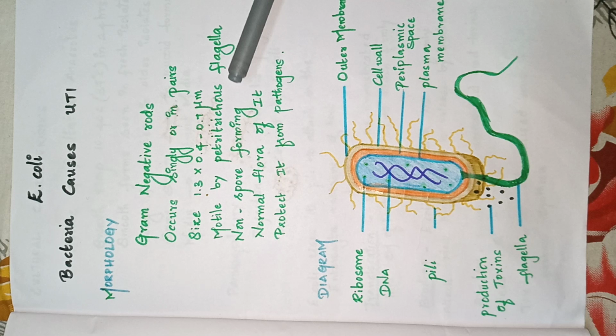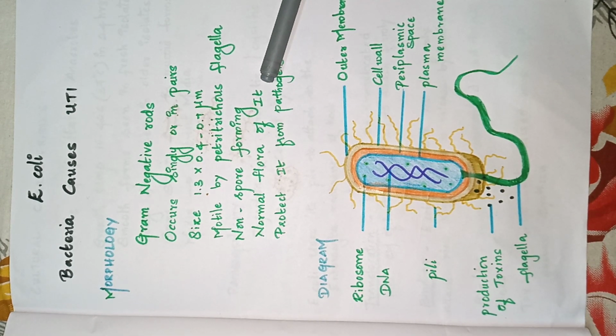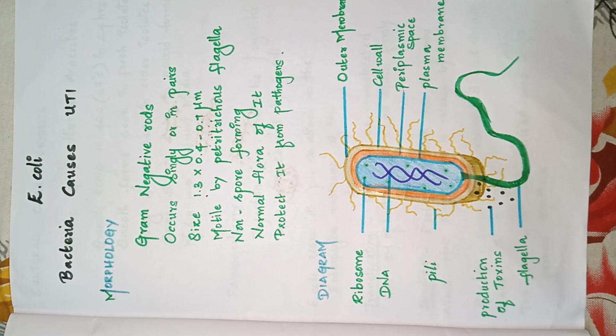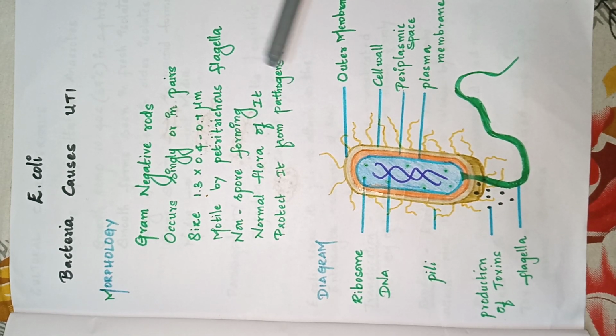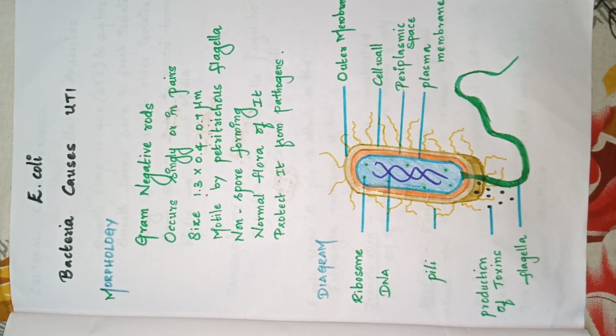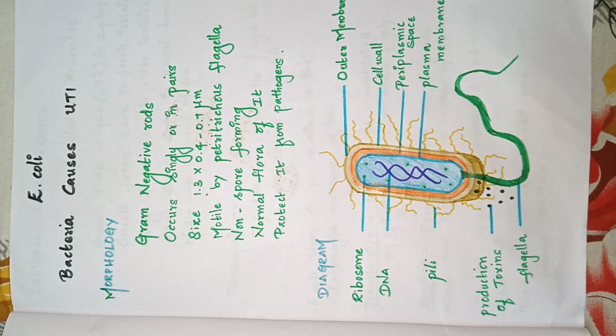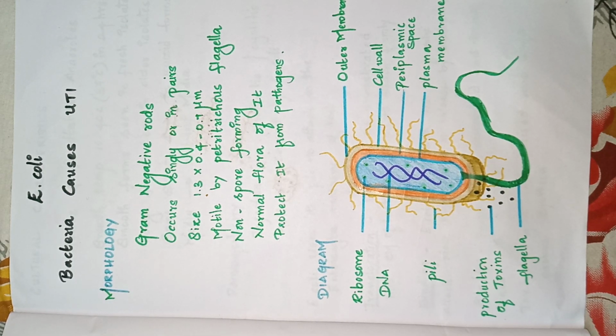It is non-spore forming and a normal flora of the intestinal tract. It is a commensal of the intestine in humans. It protects our intestinal tract from other pathogens which are invading it. You may have a doubt then how E. coli will be a pathogen. E. coli will be a pathogen once it rises in population. Unless and until it rises in population, it doesn't cause us any disease or infection in the intestinal tract.